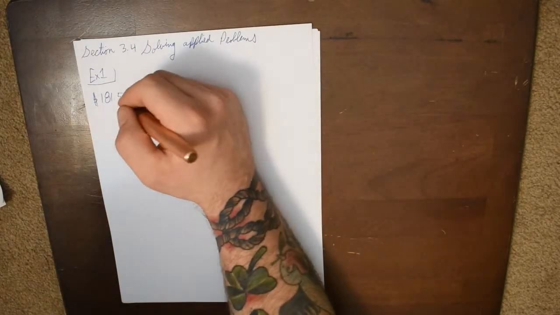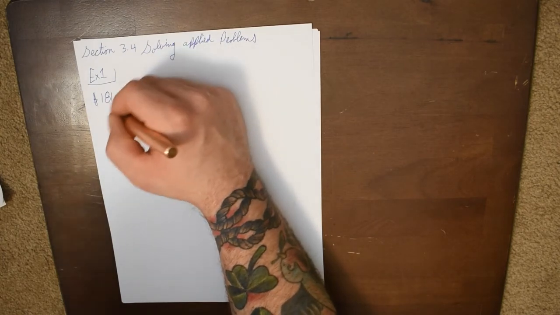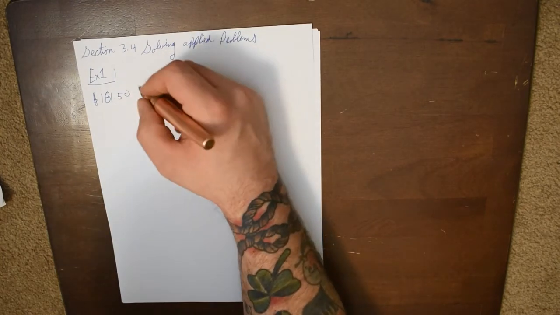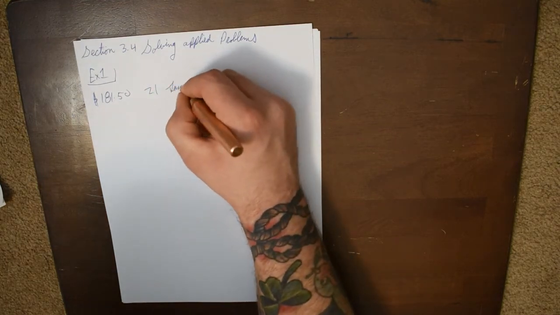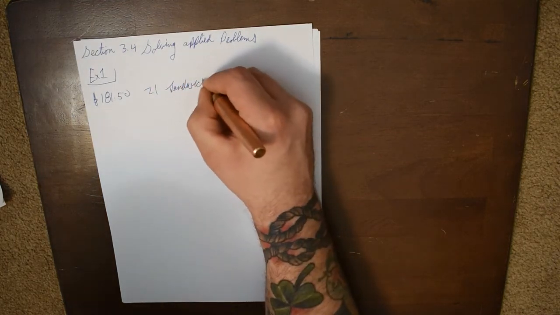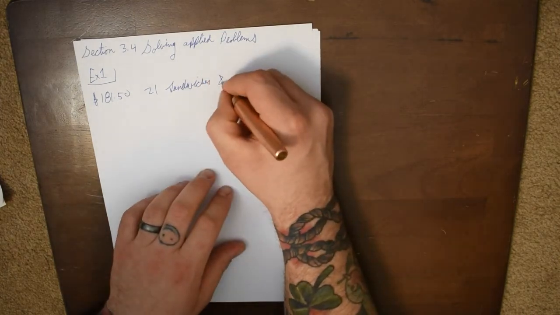Okay, so she collected this $181.50 for a total of 21 sandwiches and salads.